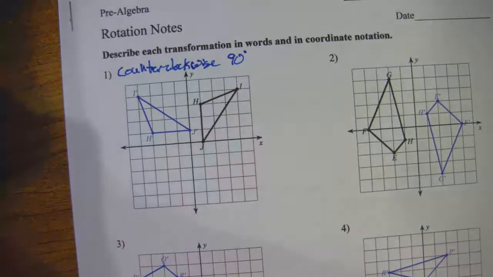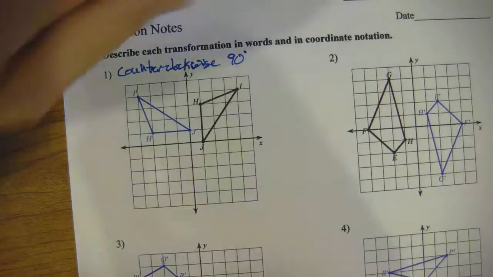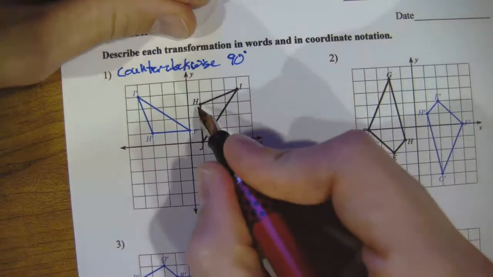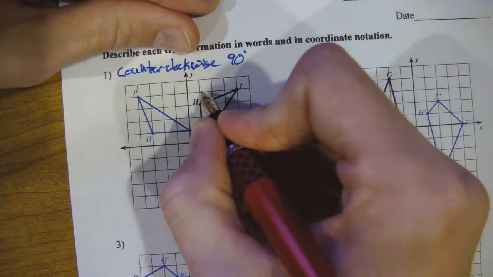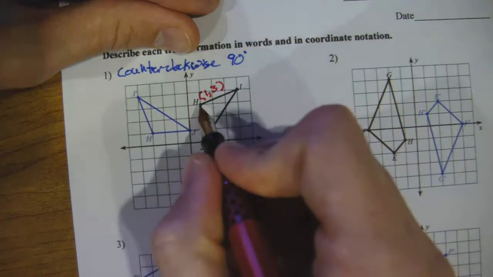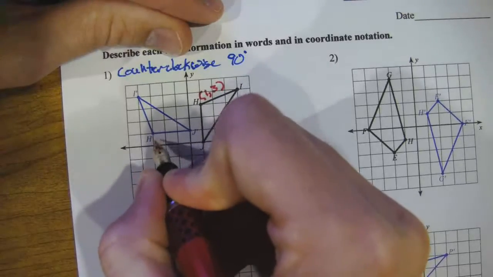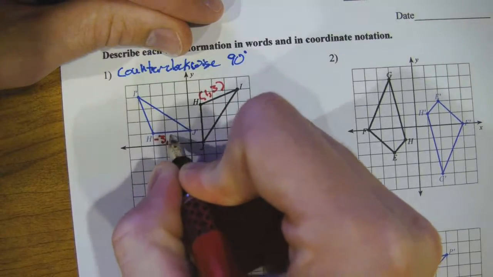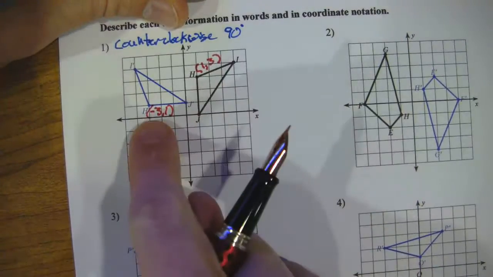Let's talk about its coordinate notation. Let's grab a point or two and see if we can figure out what's happened. So let's grab H. H is at the coordinate (1, 3). So let's write that down: (1, 3). H prime's new location is at (-3, 1). So let's write the coordinate notation out. How did we change from this to that?